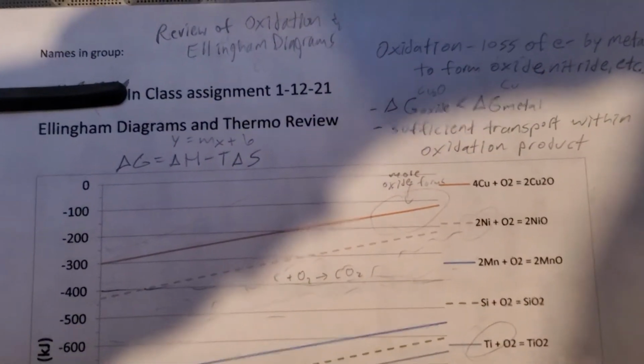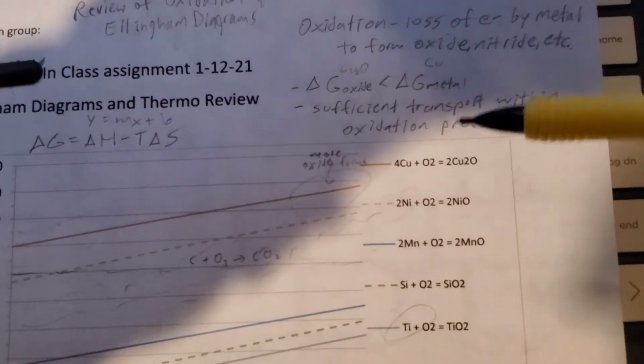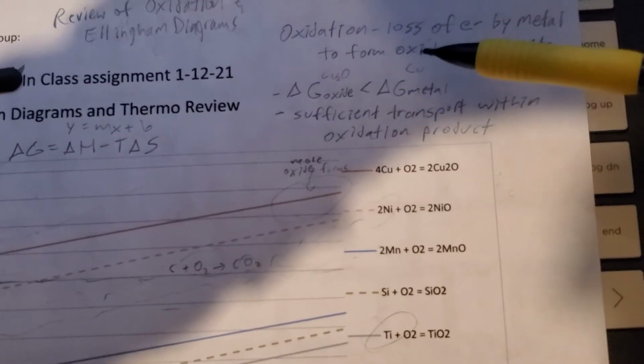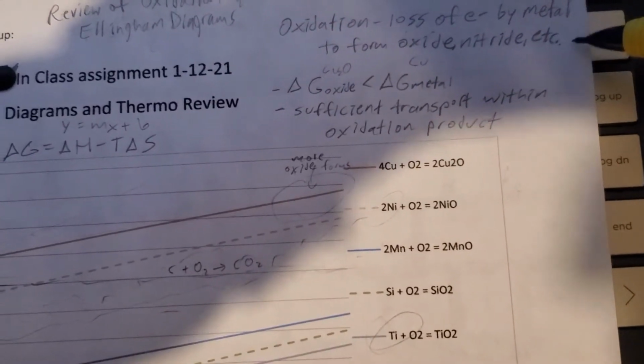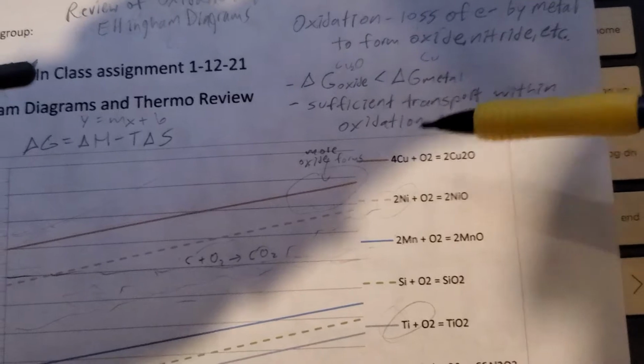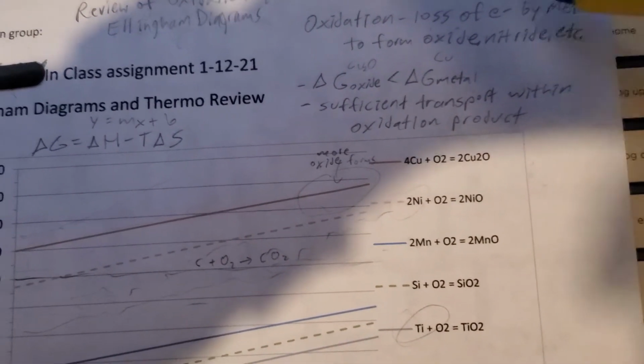So this is a review of oxidation in Ellingham diagrams. Right off the bat, we want to establish three conditions. One, oxidation is the loss of electrons by metals to form oxides, nitrides, etc. It can also be ceramics going from carbides to carbide and oxides.